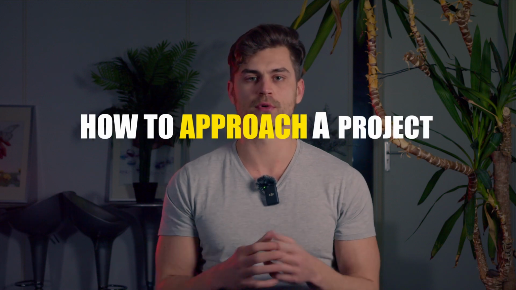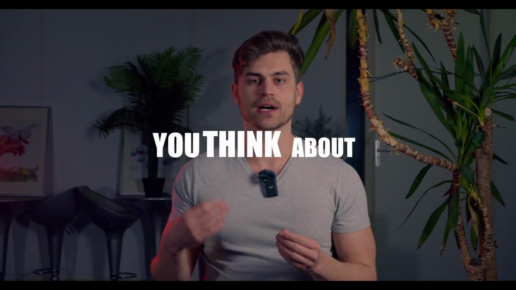Now finally we arrive at the hardest part of making this model, and that is actually how to approach a project like this. It might seem pretty overwhelming, and trust me, it kinda is. But what I'm going to tell you now will actually impact the way you think about photorealism.